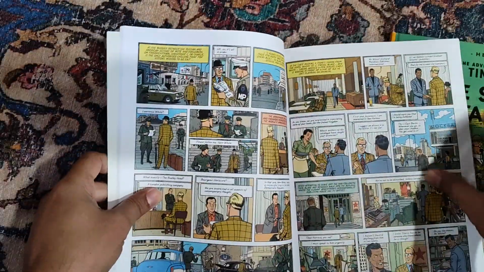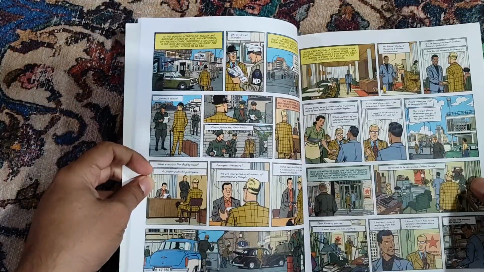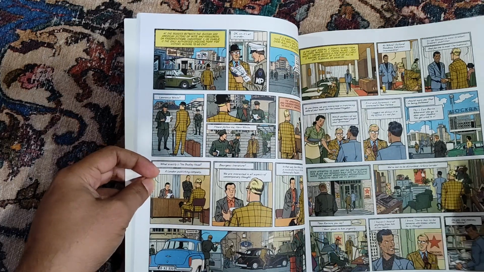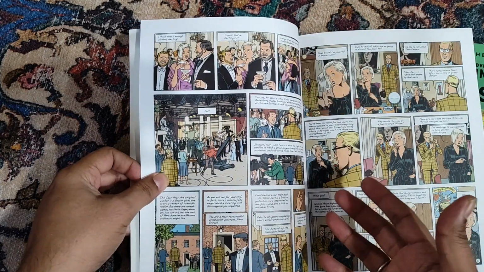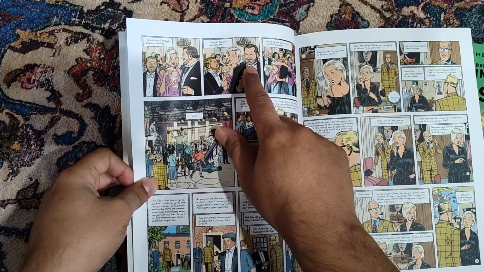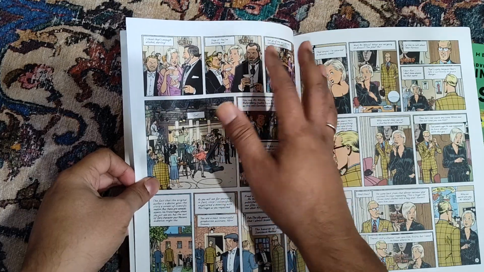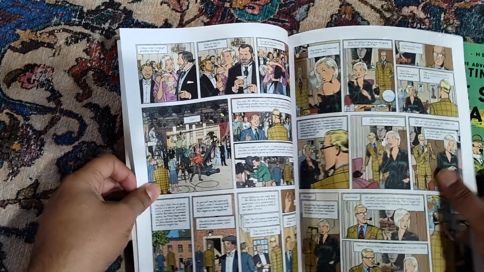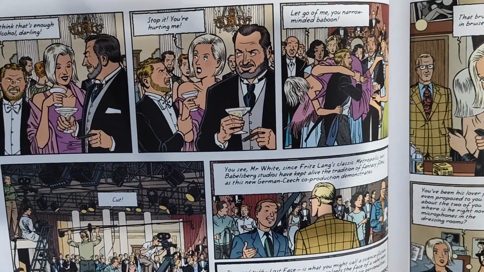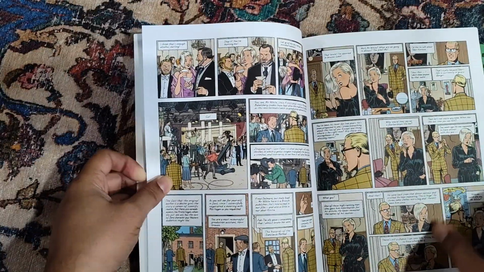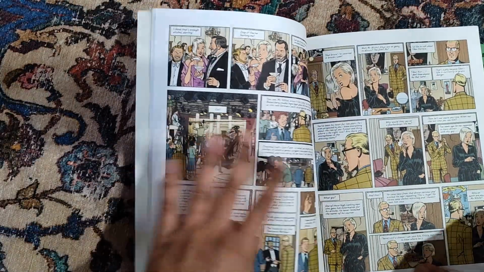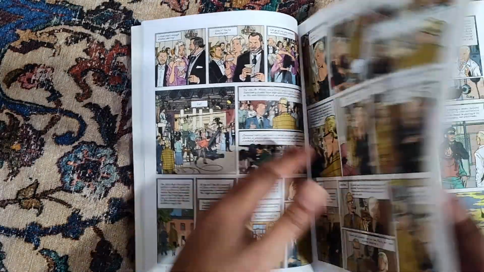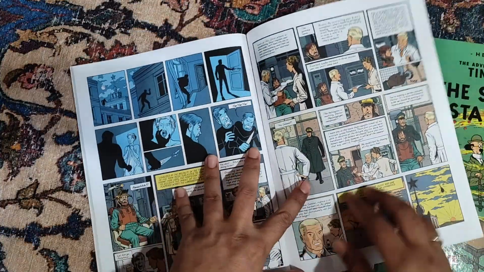The characters are not that engaging, and it's very, very hard to find where the characters are on the pages. Is this Blake? Is he in disguise or something? Did he color his hair or something? It's very, very hard. Or Mortimer, whoever that is, you guys can figure it out. So that's a big, big problem for me with this comic book.